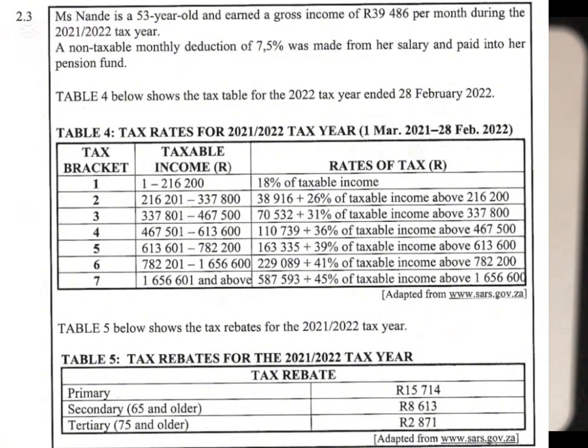Then between 65 and 74, the person qualifies for 8,613 plus 15,714. Then the tertiary person who is 75 years and older qualifies for 2,871 plus 8,613 plus 15,714.